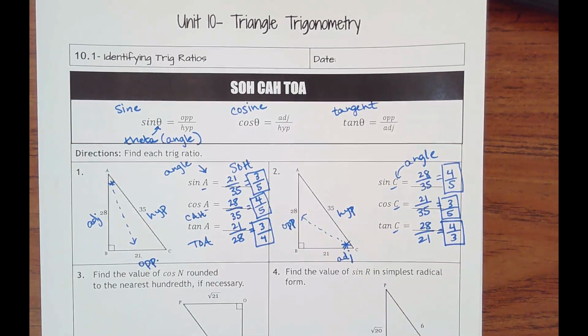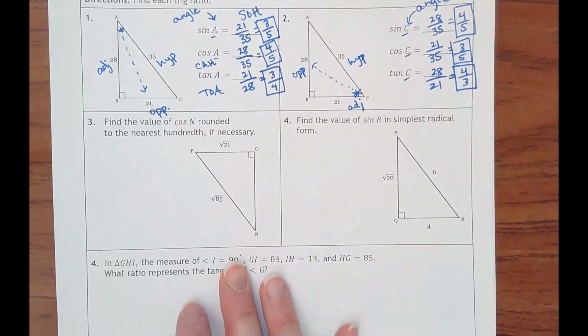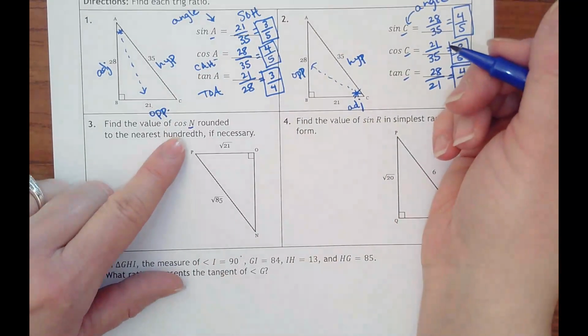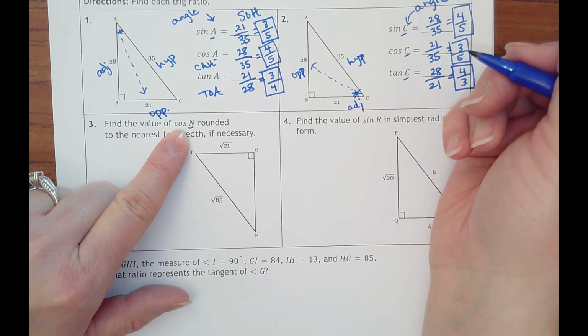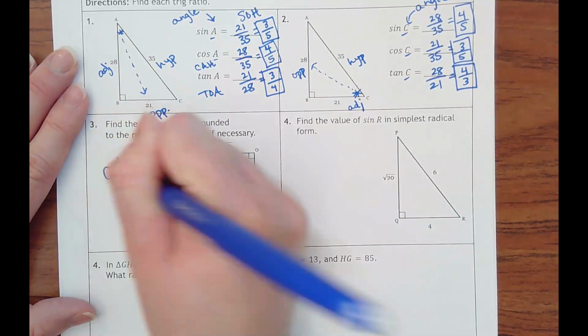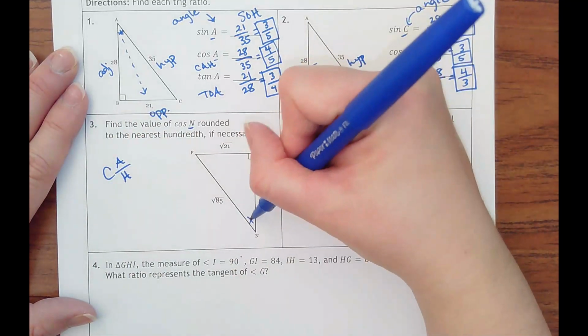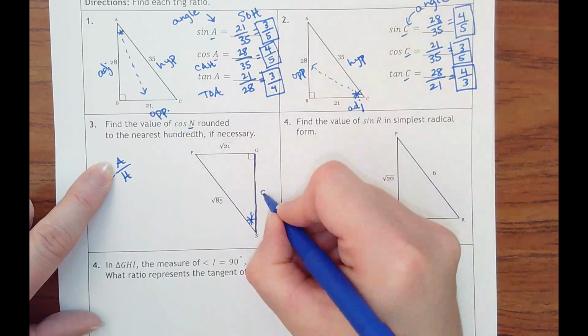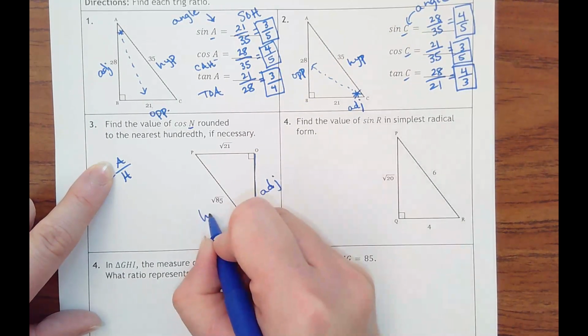Okay, let's try a couple more. Number 3 says find the value of cosine of N. So again, this is the angle you're looking from. This is the order the ratio needs to go in. So cosine is CAH. You could write it like this too, so you know that it's a fraction. So from N, I need adjacent, which would be this one, over hypotenuse.